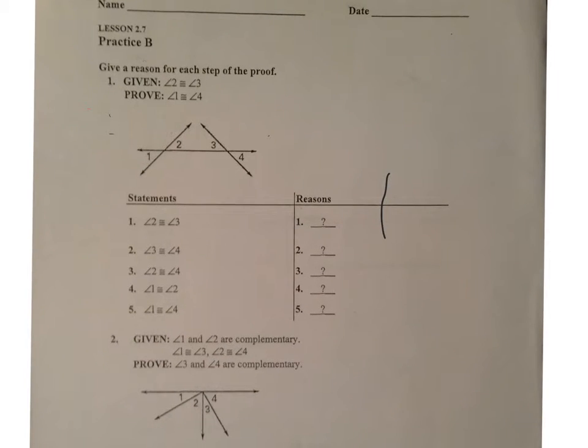Okay, let's move it up here. And, all right, sorry for the delay, but here we go.